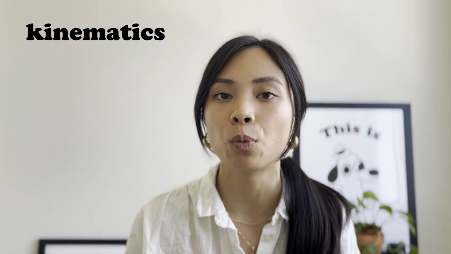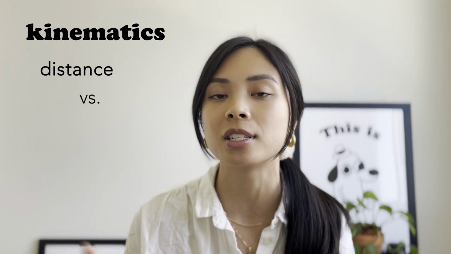Today we'll be beginning our journey into kinematics by reviewing some key terms that you'll come across when you're reviewing kinematics in your physics class. So today's first pair of terms are distance versus displacement.